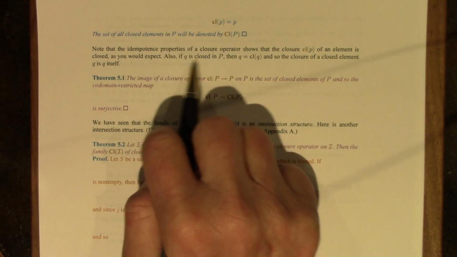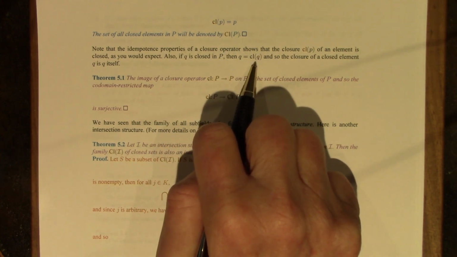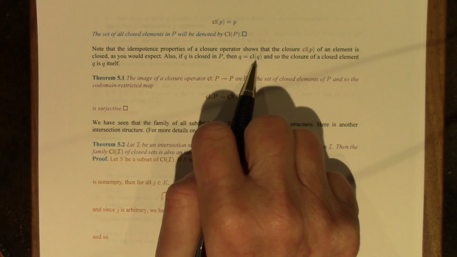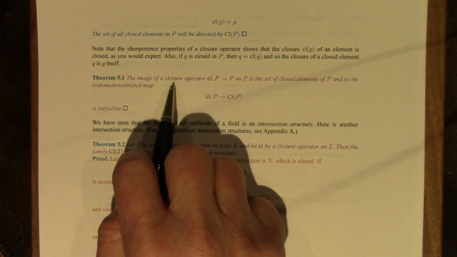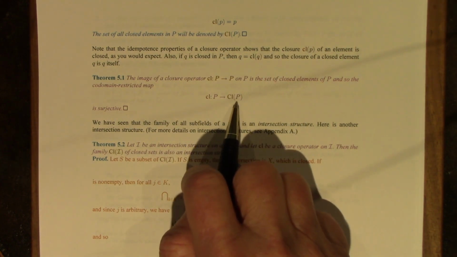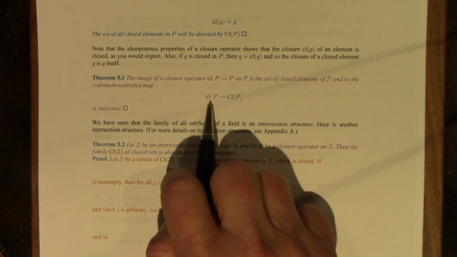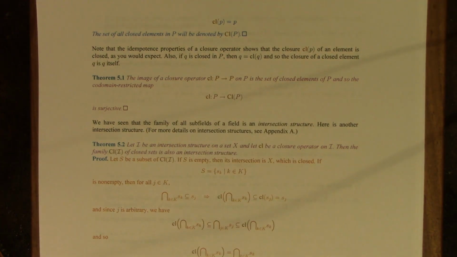Also, if Q is closed in P, then Q is equal to its closure. So the closure of a closed element is the element itself. If the element's closed, taking its closure does nothing. The image, then, of a closure operator is the set of closed elements. And this map is surjective. That's what we just established.